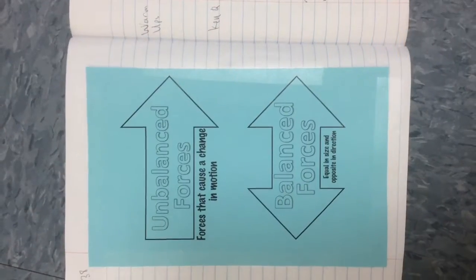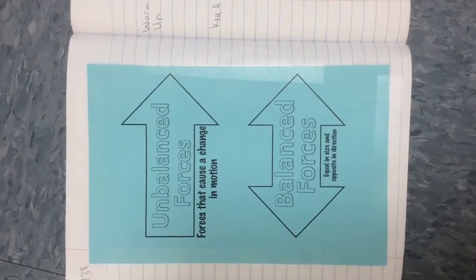The force arrow's tail should start in the center of the object. So whenever you're drawing an object, make sure there's a dot in the center, and then just draw the arrow from that dot. This is a diagram of balanced and unbalanced forces.